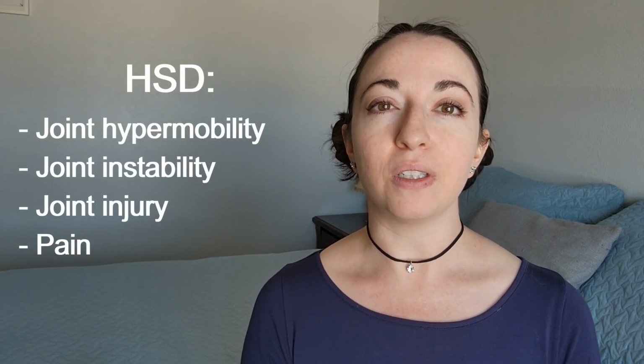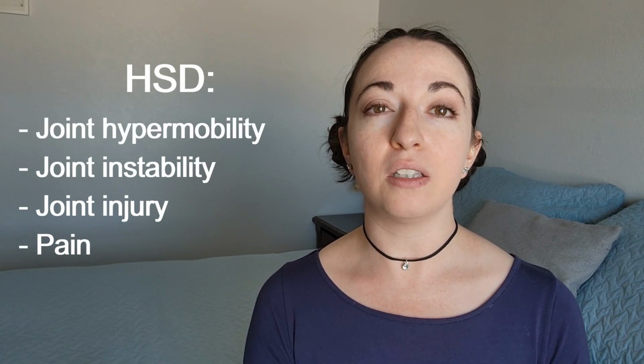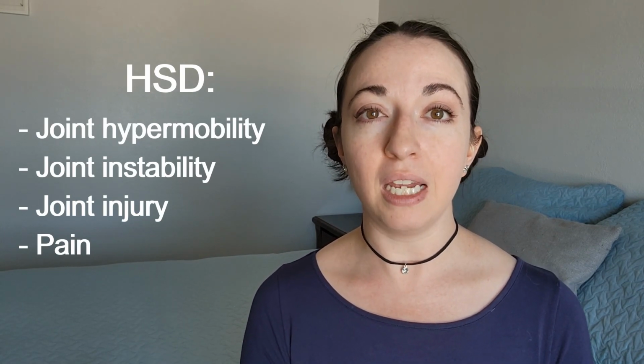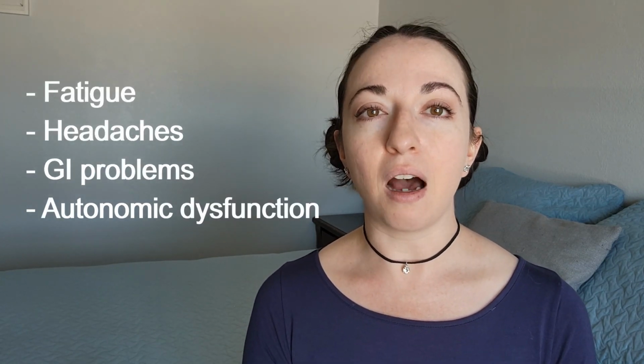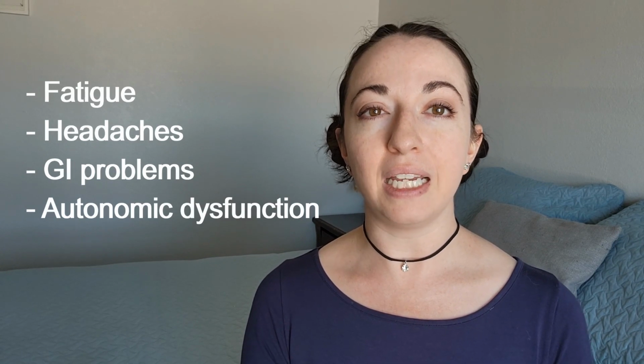Hypermobility spectrum disorders are connective tissue disorders that cause joint hypermobility, instability, injury, and pain. Other problems such as fatigue, headaches, GI problems, and autonomic dysfunction are often seen in conjunction with HSD. Being hypermobile isn't necessarily a bad thing. In fact, many dancers and gymnasts are hypermobile. The problem occurs when joints are not just hypermobile, but are also unstable.